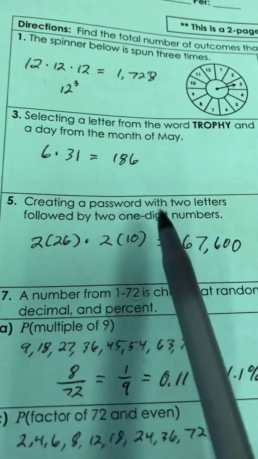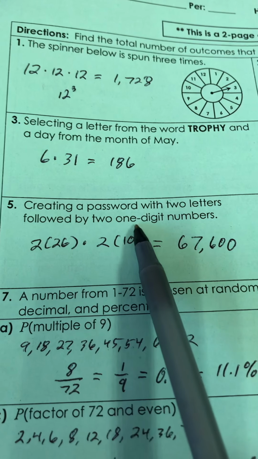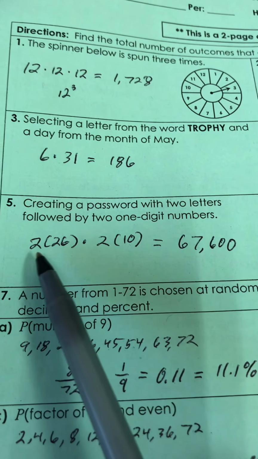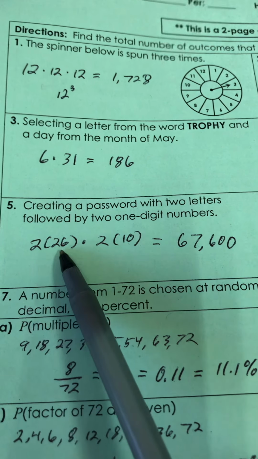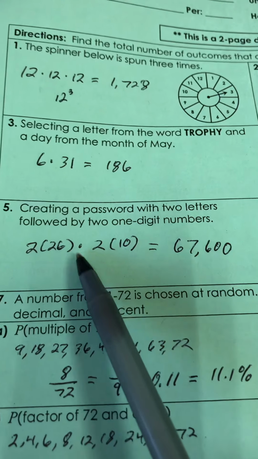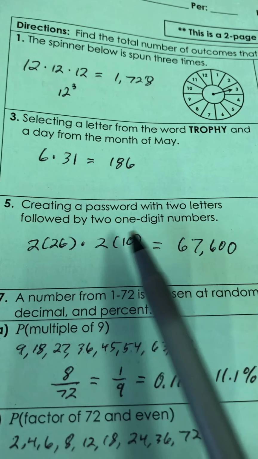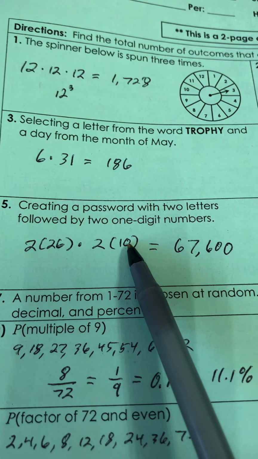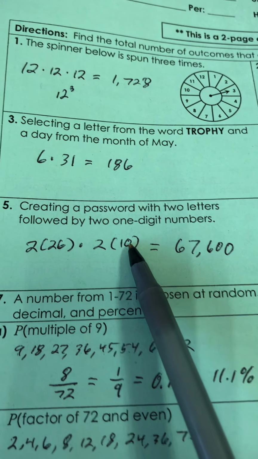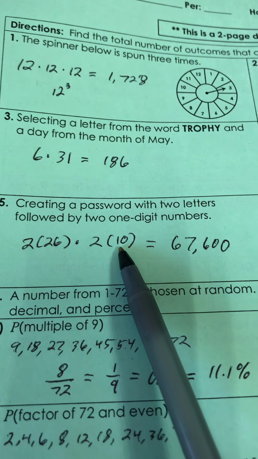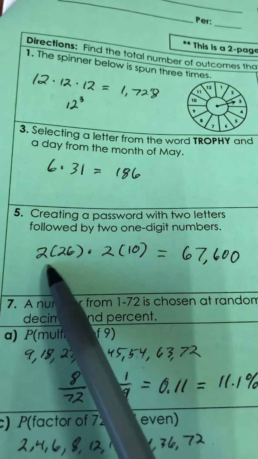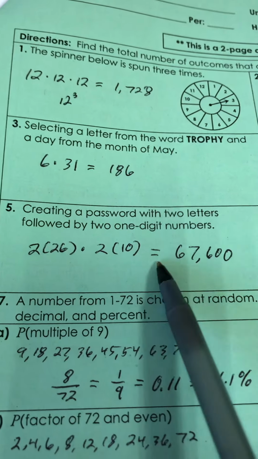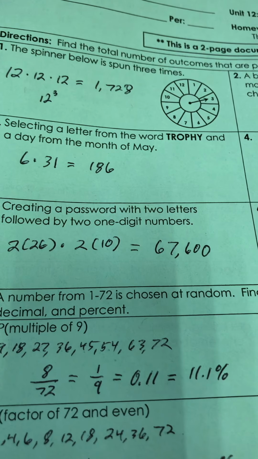Creating a password with 2 letters followed by 2 one-digit numbers. Well, there are 26 letters, so 2 of them, 2 times 26. Multiply that by 2 one-digit numbers, so 0, 1, 2, 3, 4, 5, 6, 7, 8, 9. That's 10 numbers that we could possibly select. So 2 times 26 times 2 times 10 is 67,600.